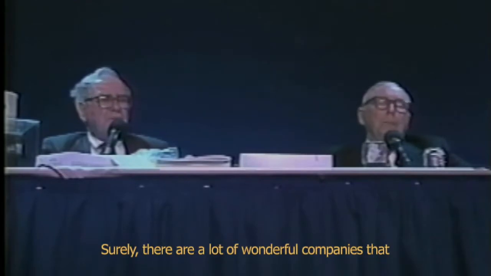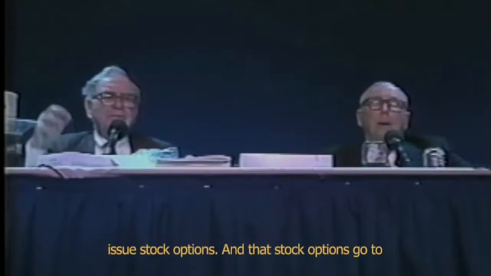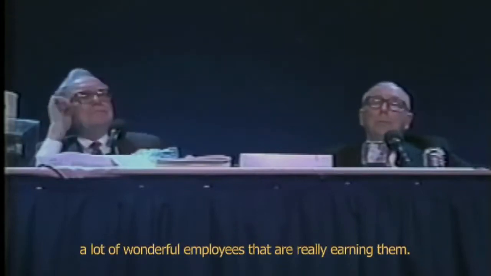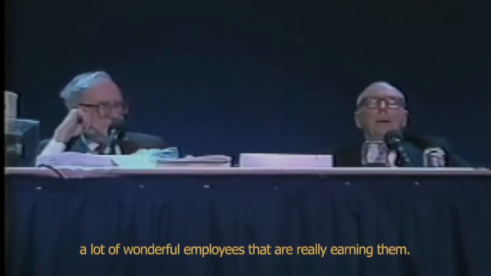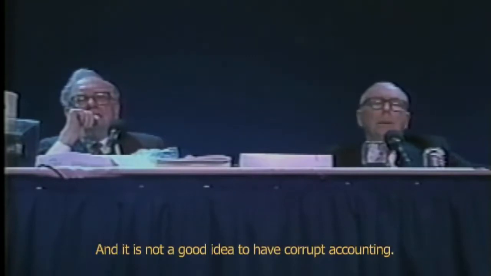Surely there are a lot of wonderful companies that issue stock options, and the stock options go to a lot of wonderful employees that are really earning them. But all that said, the accounting in America is corrupt, and it is not a good idea to have corrupt accounting.